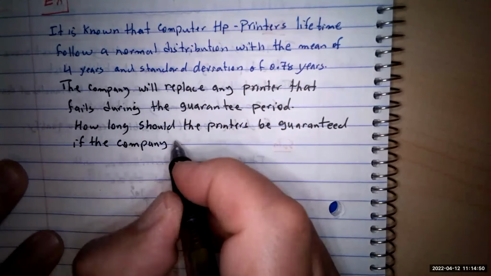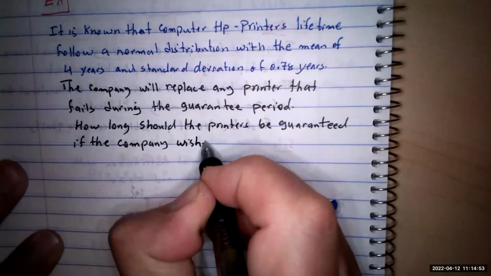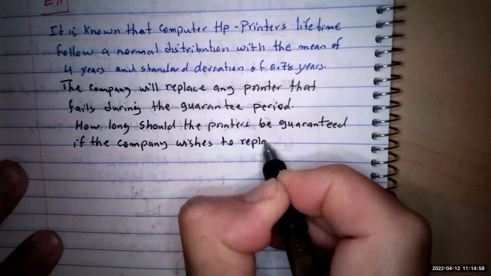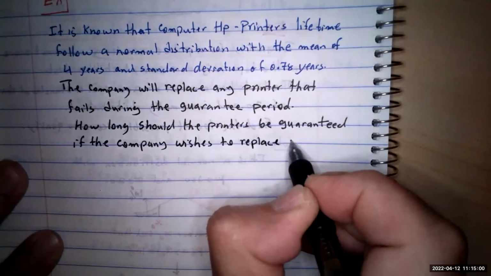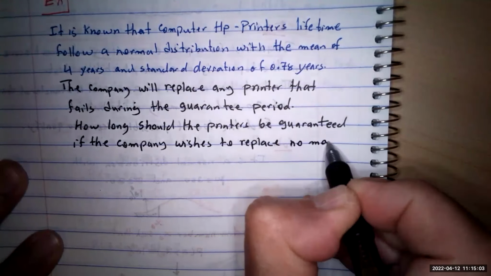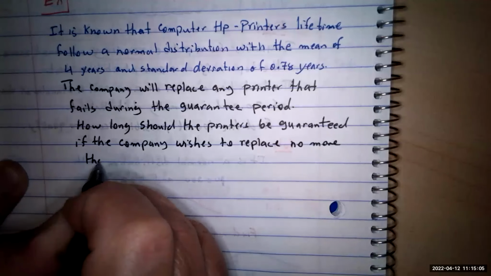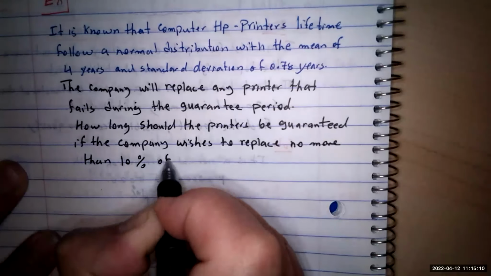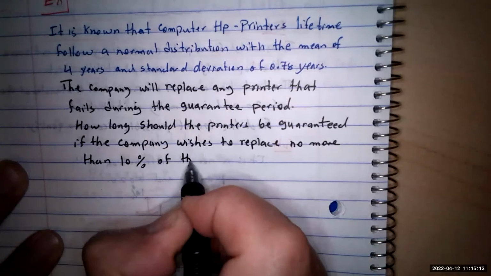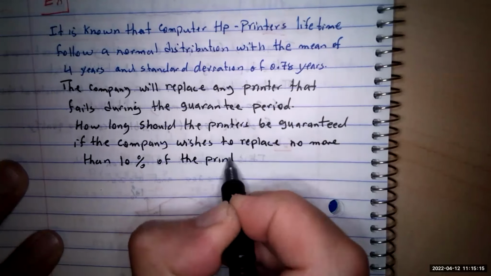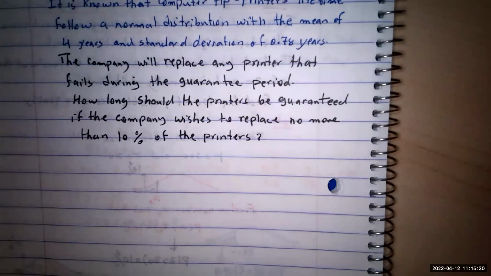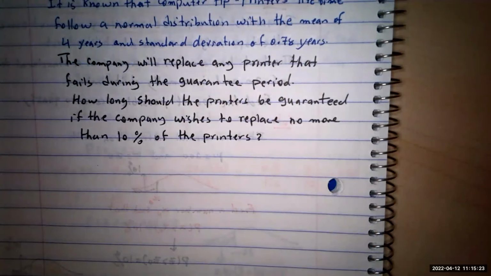If the company wishes to replace no more than 10% of the printers, this is how many they can afford, if you like, or are ready to replace for us.